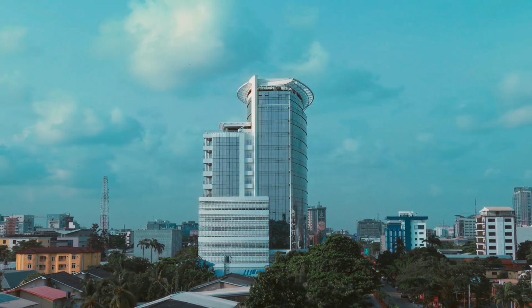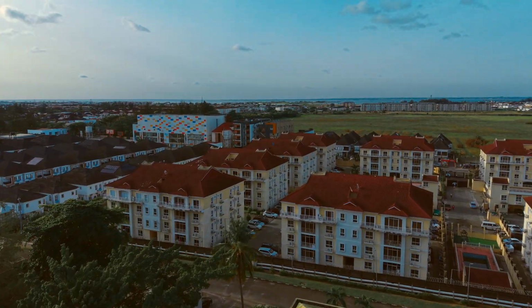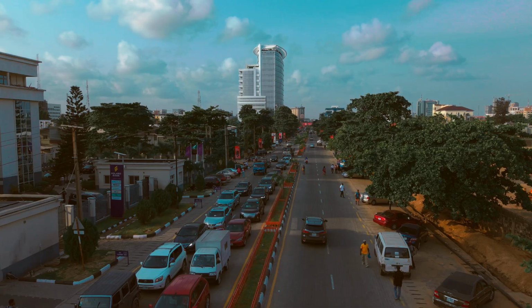Today I'll walk you through how to color grade DJI Mini 5 Pro DLog-M footage in DaVinci Resolve from start to finish without any paid LUTs. Let's get straight into it.